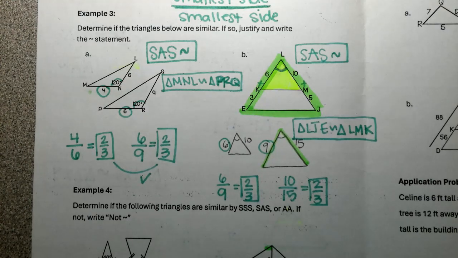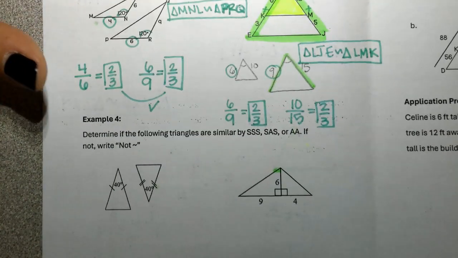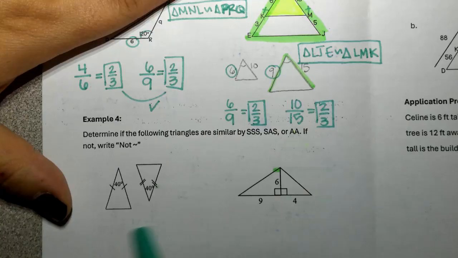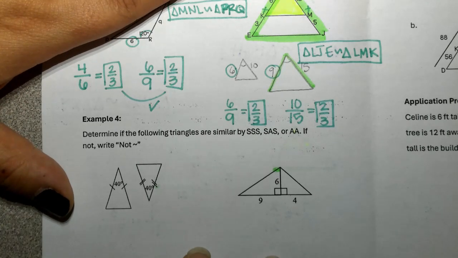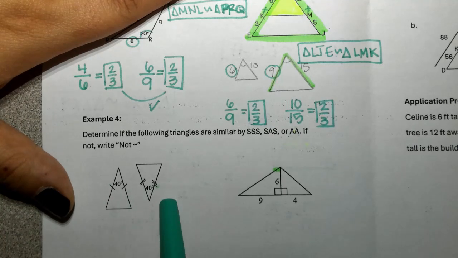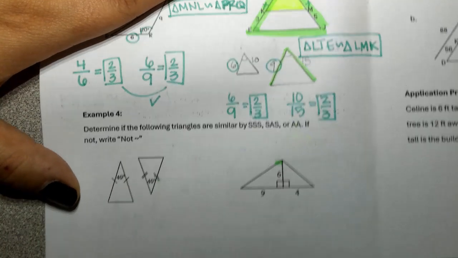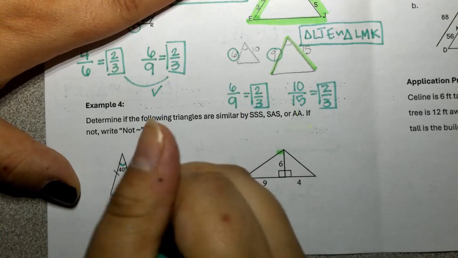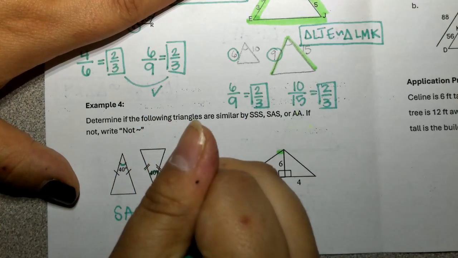I'm almost done with this page. Look up, please. What about number 4? What are these right here? Do I know the sides? No. But are these going to be proportional if they're both isosceles? If they have this angle the same in the middle? Yes. This is side, angle, side, similar.